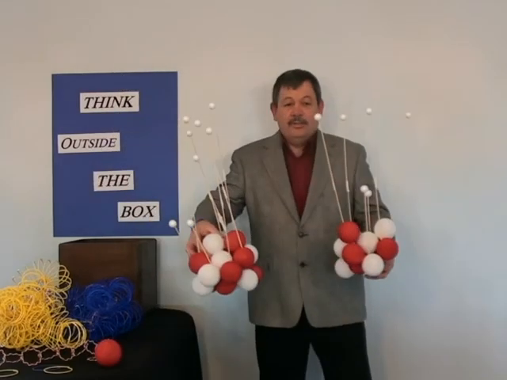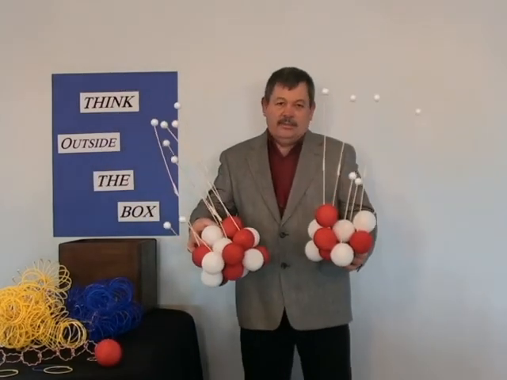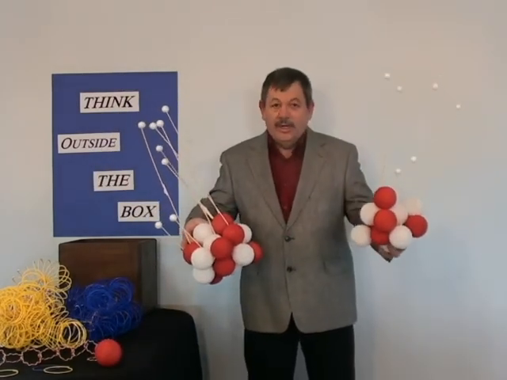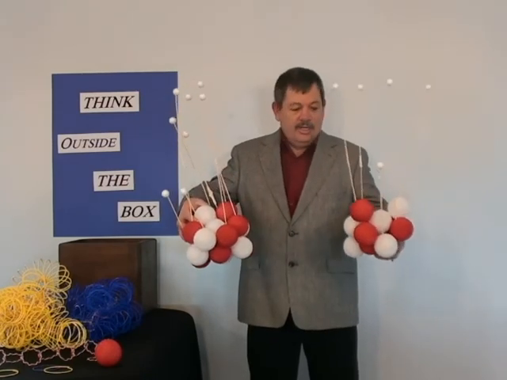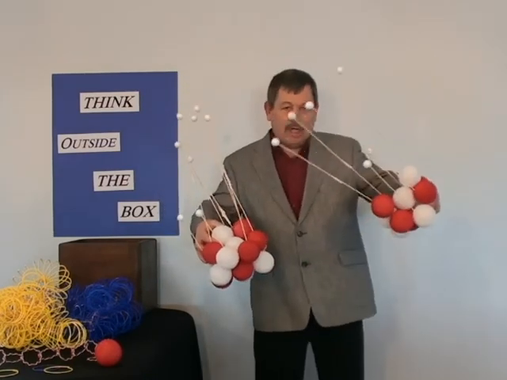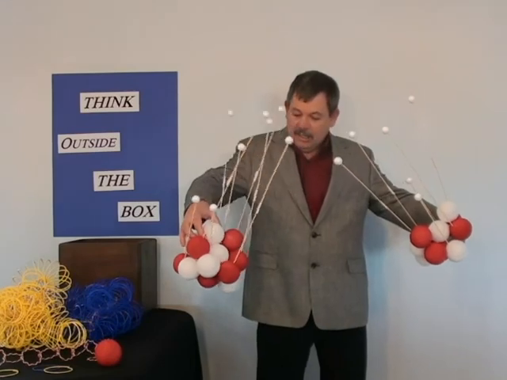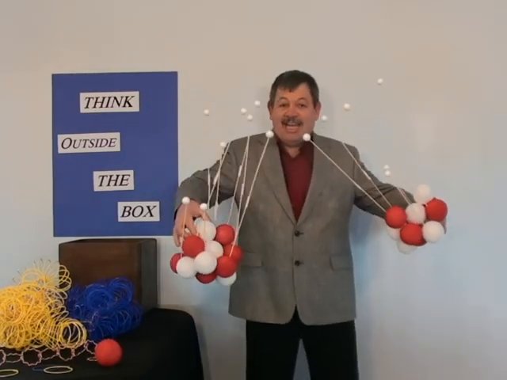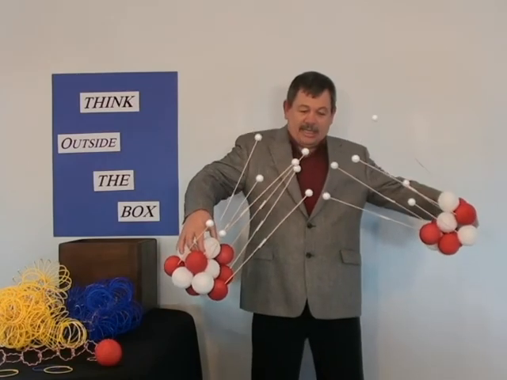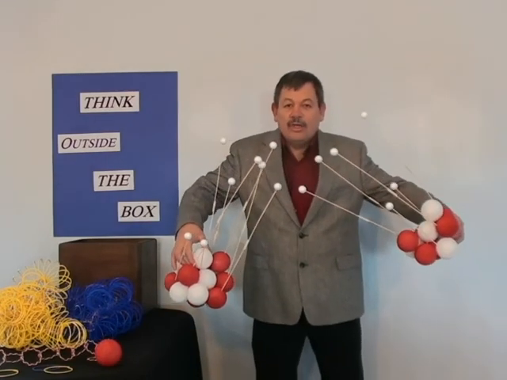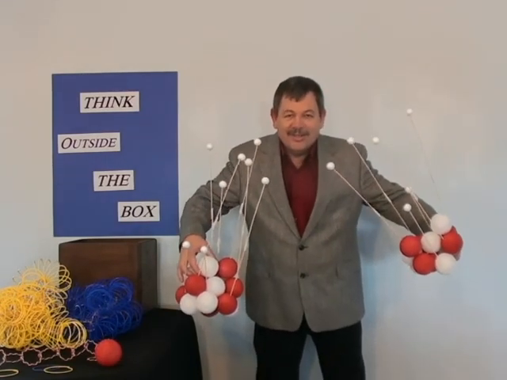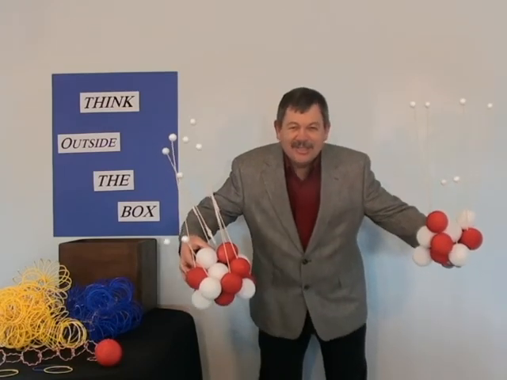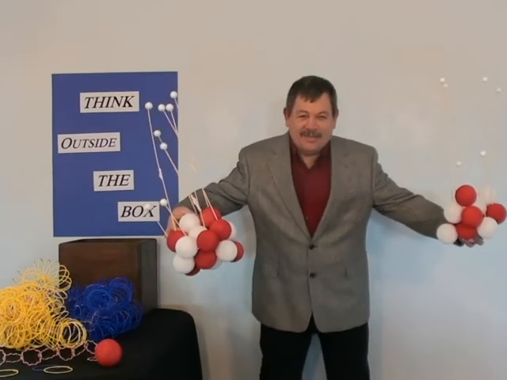Come out of the box. This is oxygen. This is carbon. I'm not even going to try and do two oxygens. But this carbon has balls floating around on the outside, and this oxygen has balls floating around on the outside. And if you look at this, they share the balls, and that holds them together. That's what they teach in school. It doesn't work for me, okay?